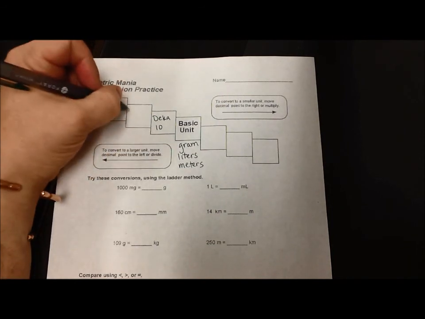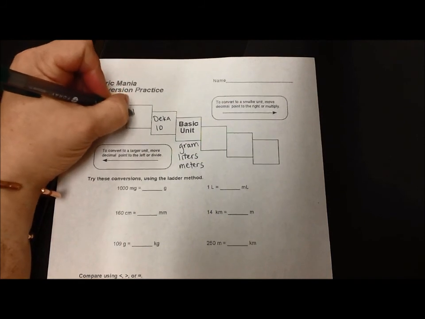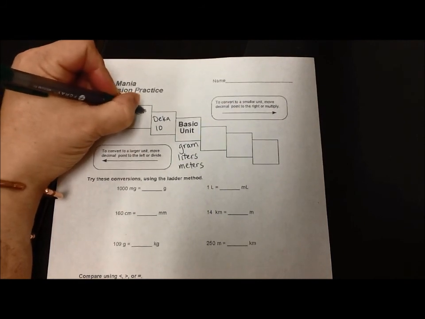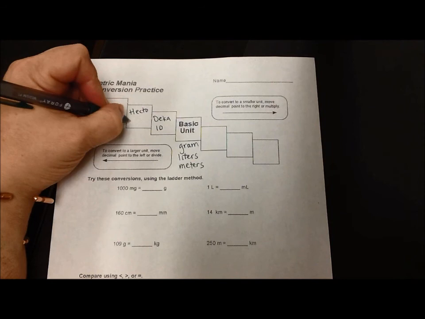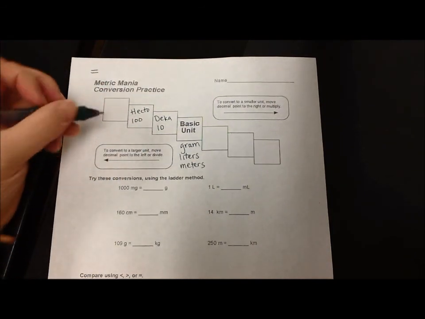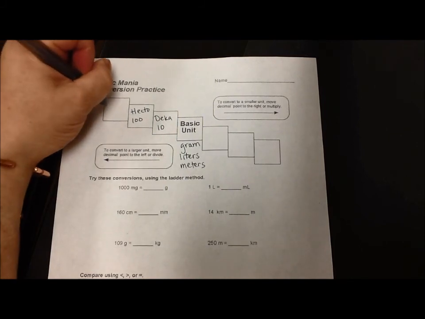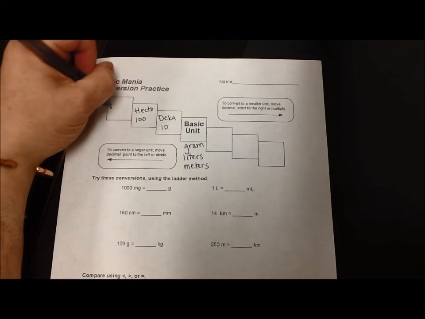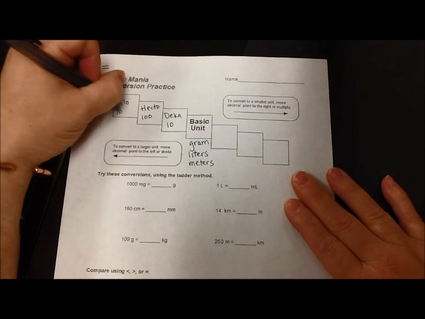Instead, if I wanted to go even bigger, hectograms. And 1 hectogram is 100 grams. And then we go into the one that you might be most familiar with, which is the kilogram. And a kilogram is worth 1,000 grams.